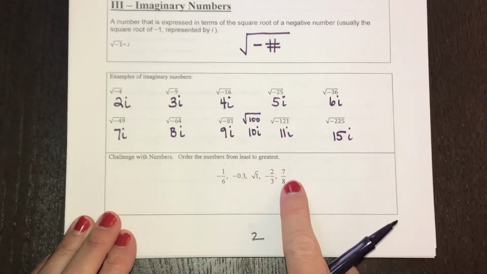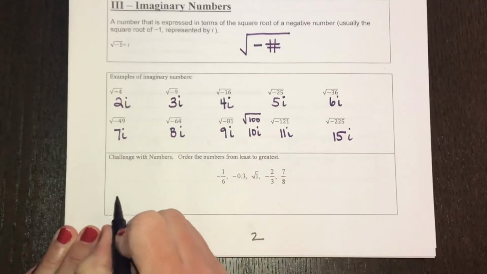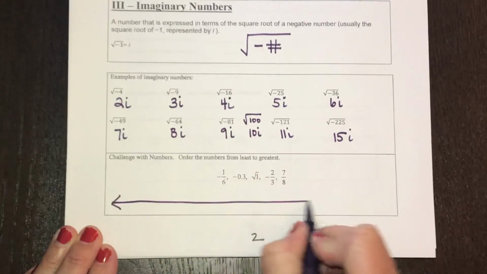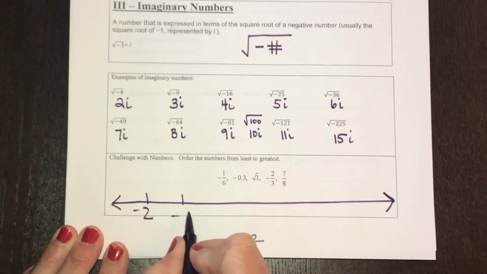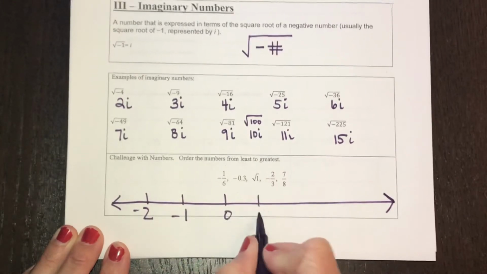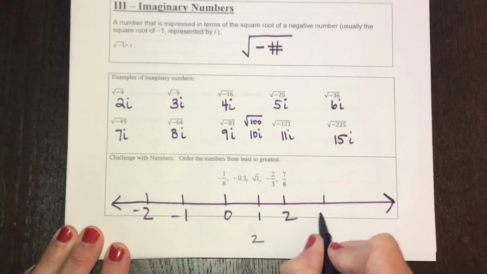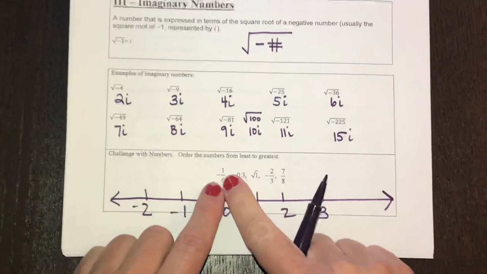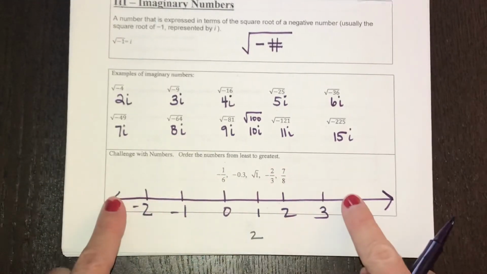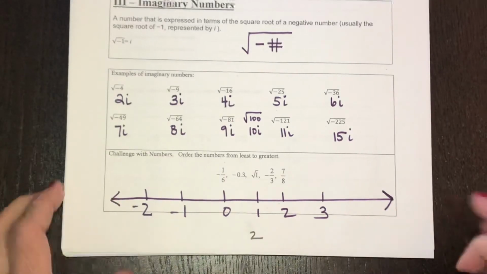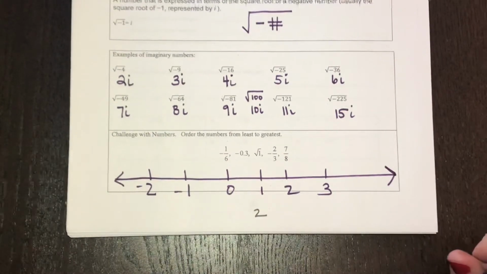Now, the last thing I'm going to do for you is give you a mini challenge to order these from least to greatest. And what I'm going to do is start with a number line. I'm just going to make it really big. And now what I'm going to do is get the decimal for all of these, place them on the number line, and then it'll be really easy to order them from least to greatest.